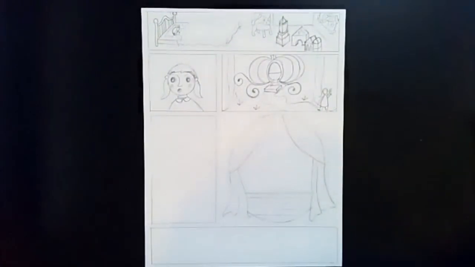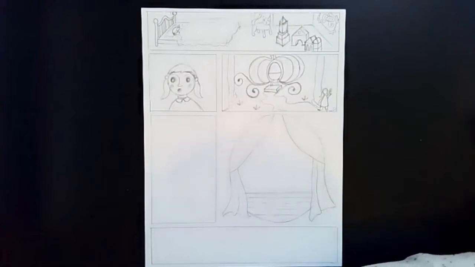It can be a really interesting thing to change up the colors and make them more dreamlike, versus more subdued colors in your real life sequence, in your real life panels.